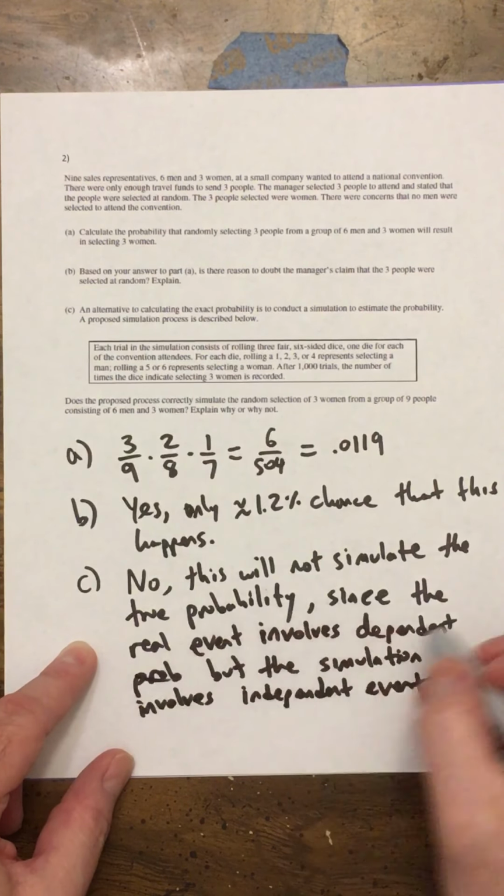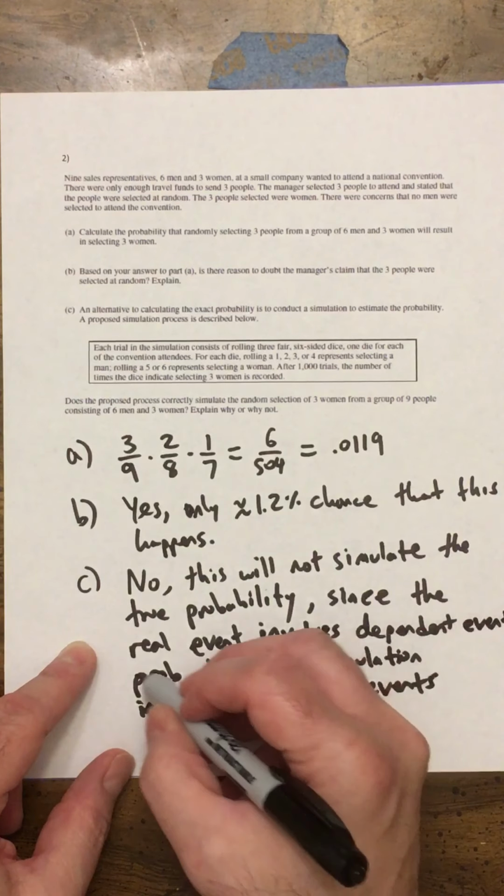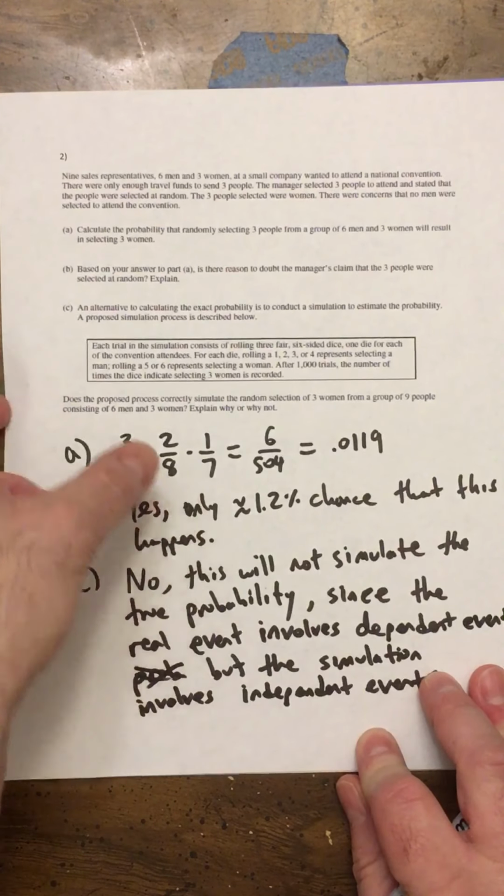I would say here instead of probability, I put events. Okay? All right, so that was problem number 2.